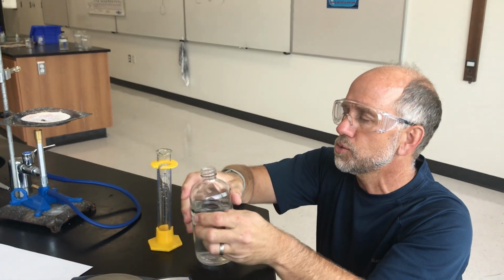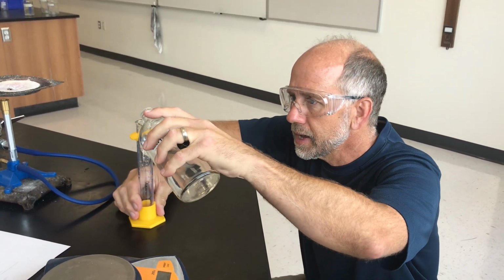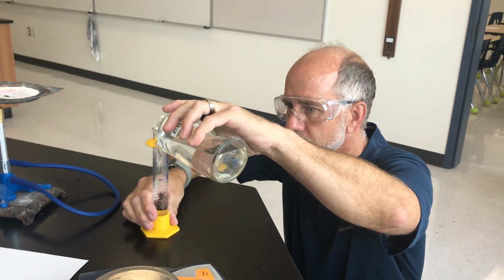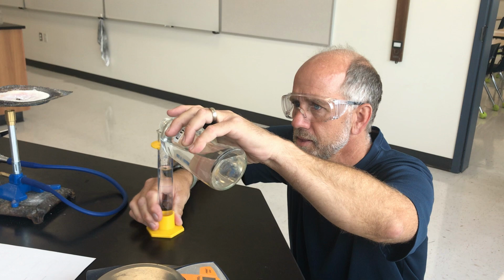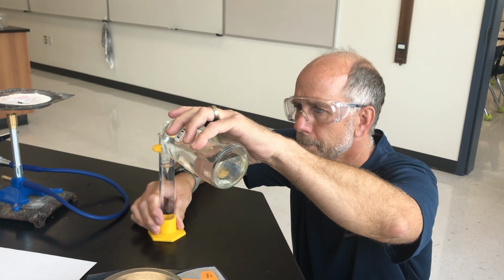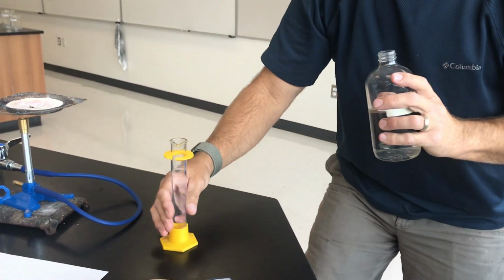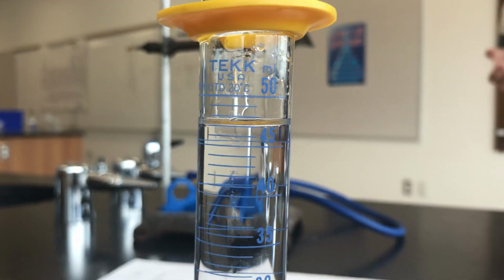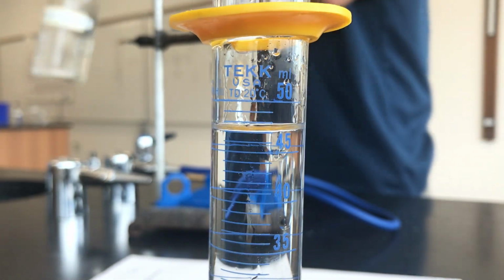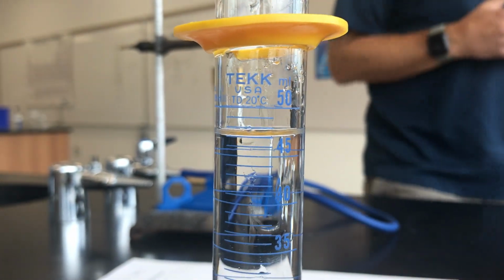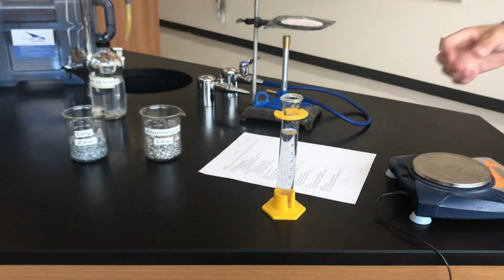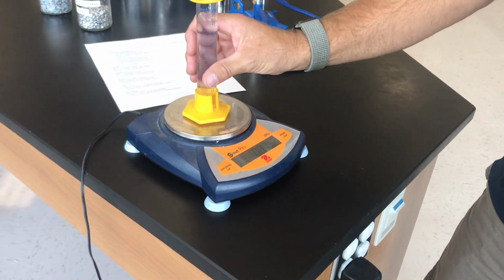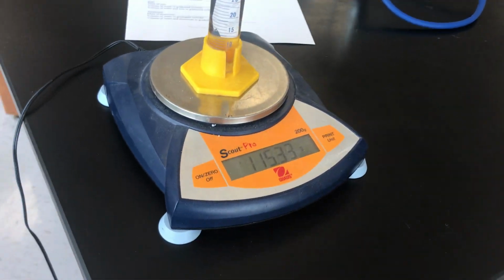Remember that when you do this, you want to palm the lid, and we will dispense an amount of ethanol. I think we can go a little bit more. We'll stop there. Again, following the instructions, we will read the volume of that ethanol sample. And then we will re-zero the balance one more time, and we will read the mass of the graduated cylinder plus the ethanol.